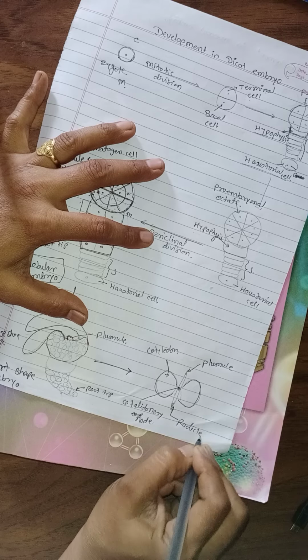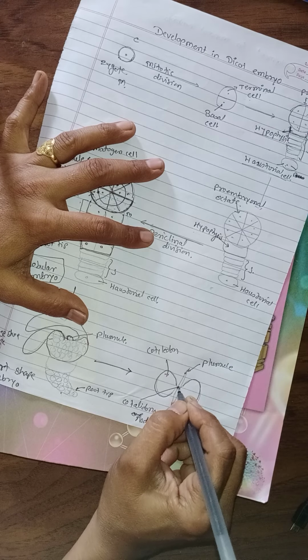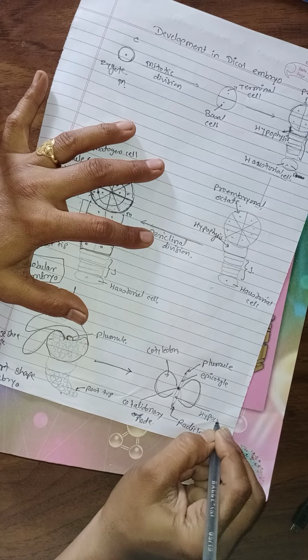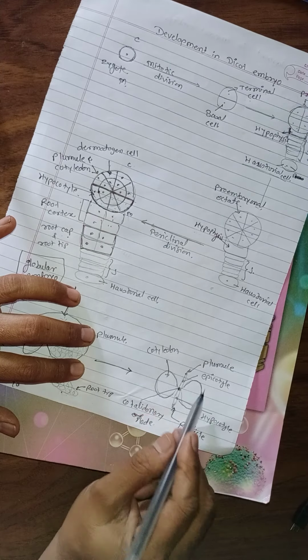That is, from radicle, root tip arises. The space between plumule and cotyledonary node is known as epicotyl, and the space between cotyledonary node and radicle is known as hypocotyl. This is general dicot embryo. Two cotyledons are present, that's why it is known as dicot.